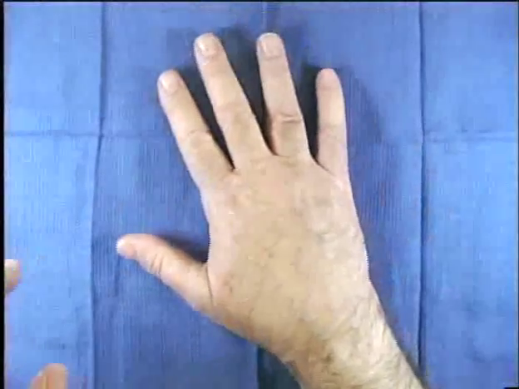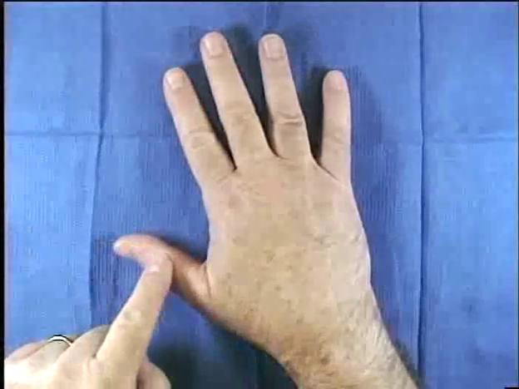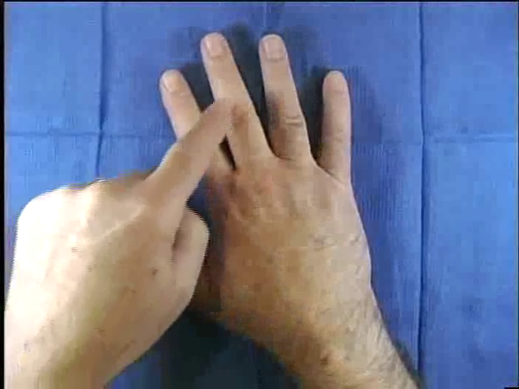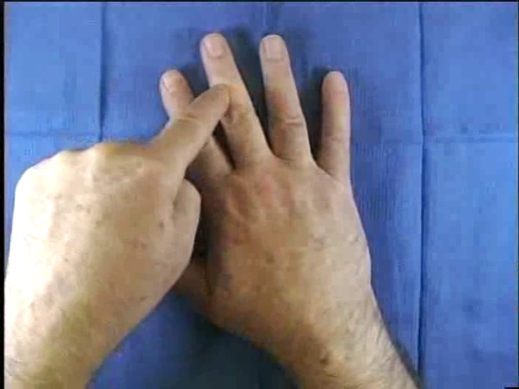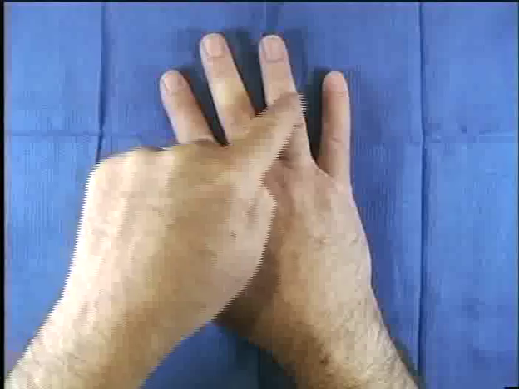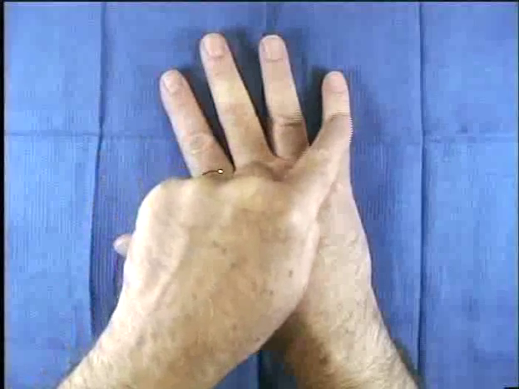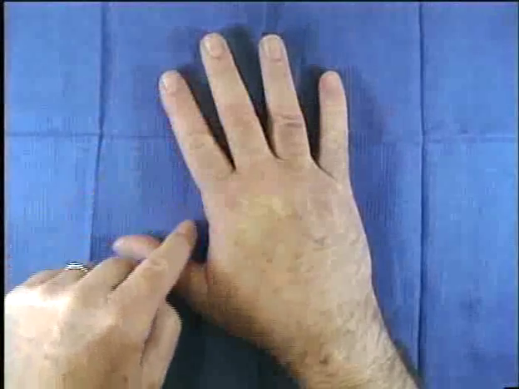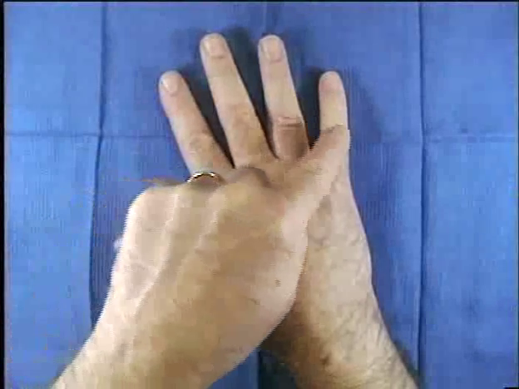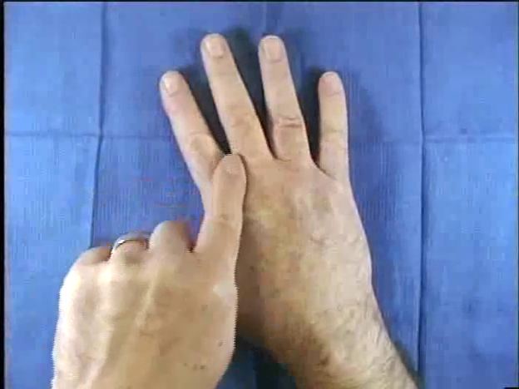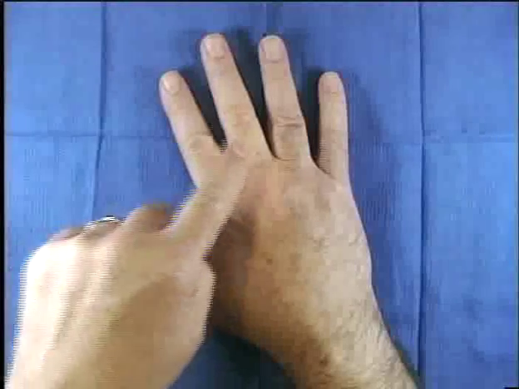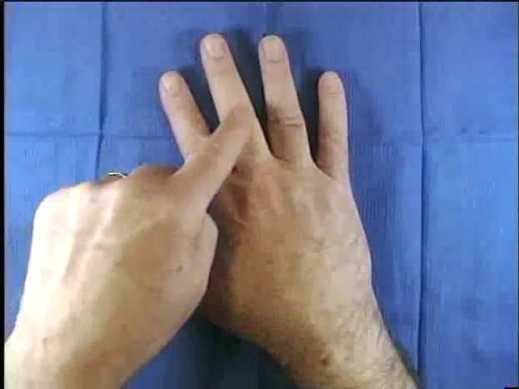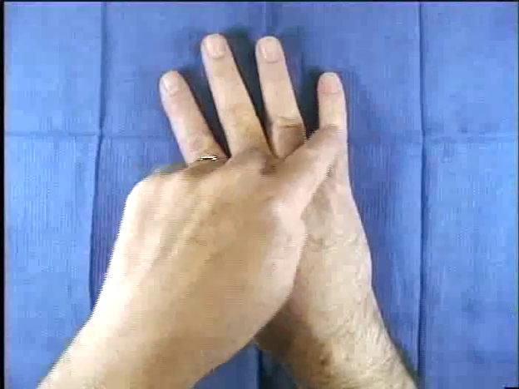Now, in naming the digits, this is the thumb, this is the index, this by convention is the long, even if it's partially amputated and is no longer the long. This is the ring, this is the small. That is considered preferable to first, second, third, fourth, and fifth. Because, of course, if you have a patient who's had an amputation, is this now the second or is this still the third? So thumb, index, long, ring, small.